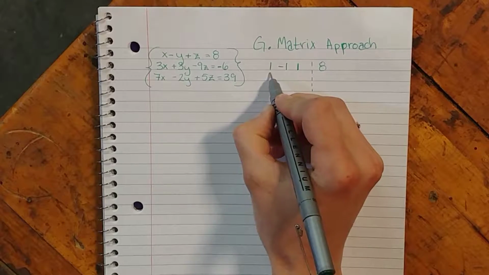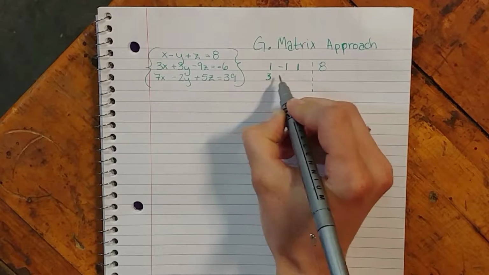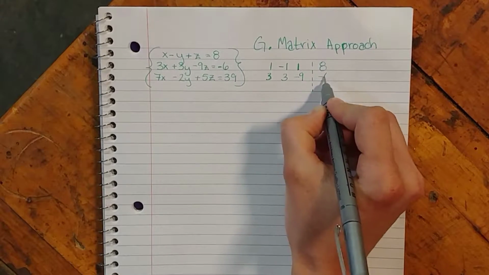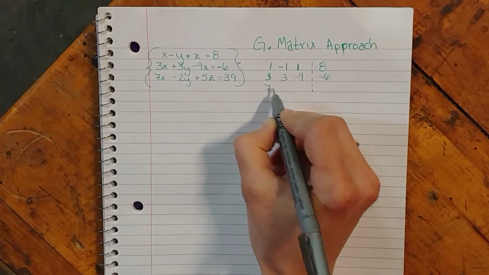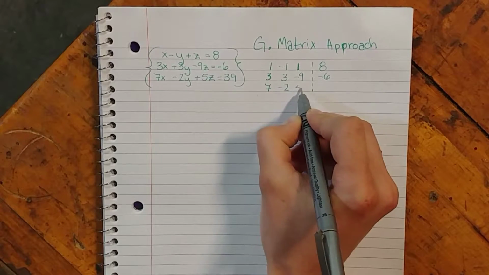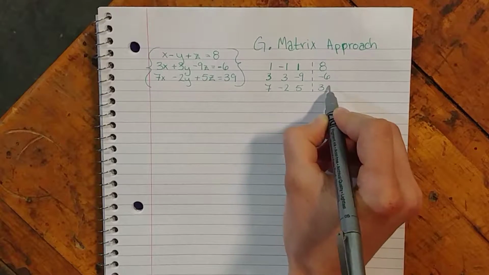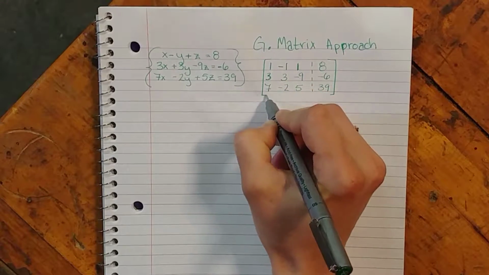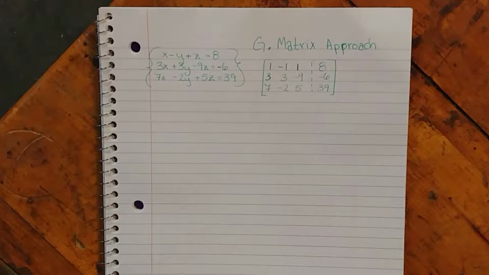8. And then I'll put a 3. Another 3. Negative 9. Negative 6. A 7. A negative 2. And a positive 5. And a 39. I'm going to go ahead and put it in brackets so I know what I'm doing.